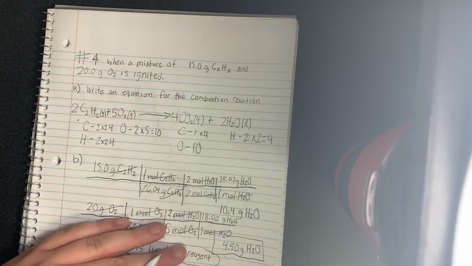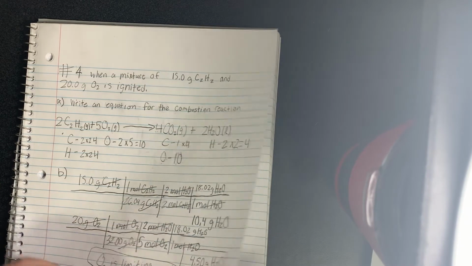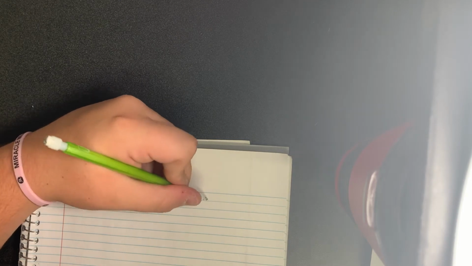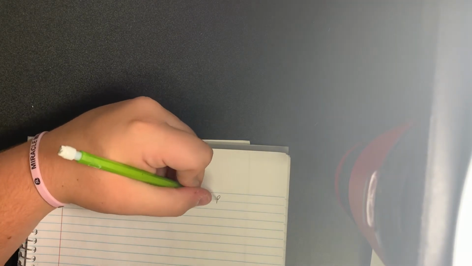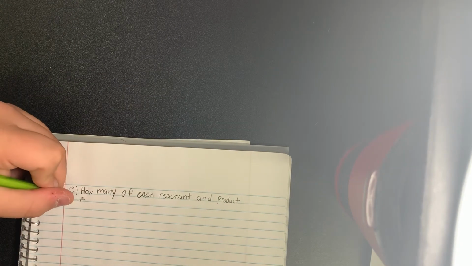Now, we still have to do part C, and that is how many of each reactant and product are present after the reaction.